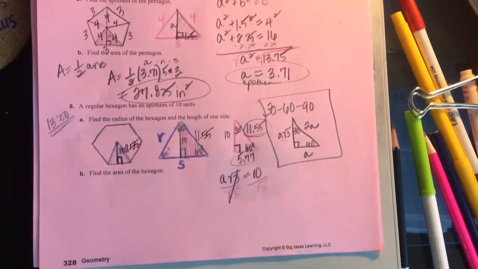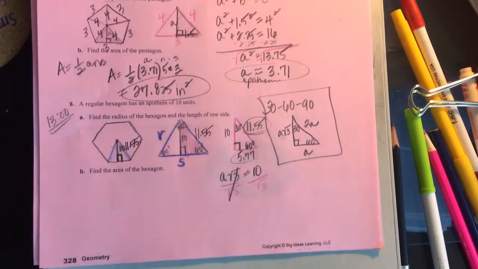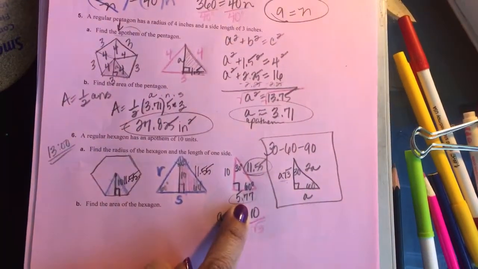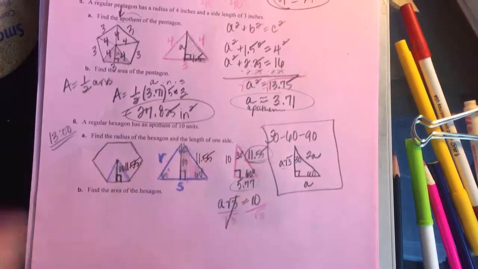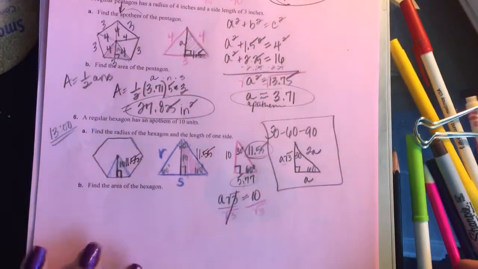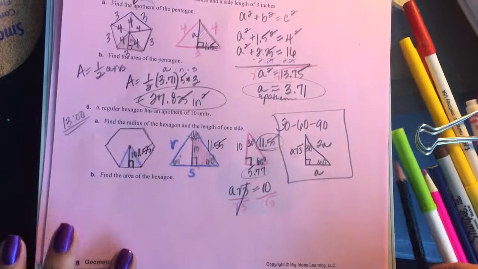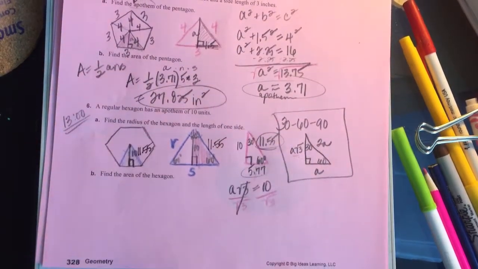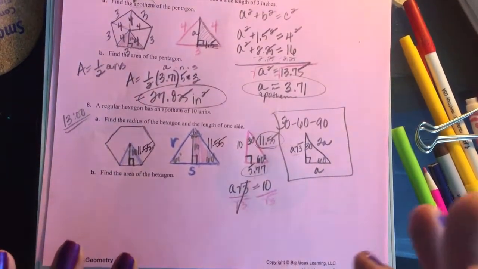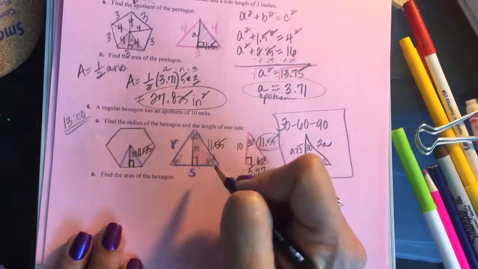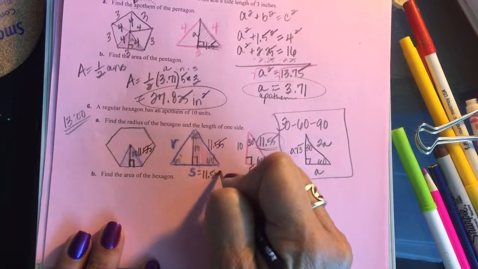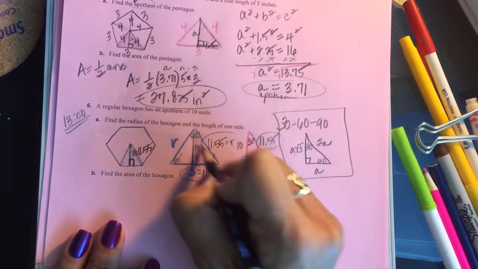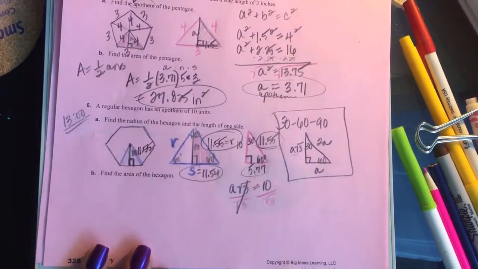It's not 11.55. What is it here? This piece is 5.77. Double it. Boom. There you go. When I was answering the phone, you guys got it. So taking 5.77 and multiplying it by 2, I got about 11.54. So the side length is actually 11.54 and the radius was this. Holy cow.